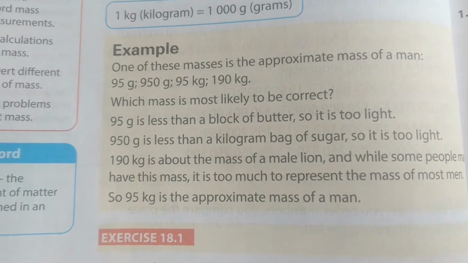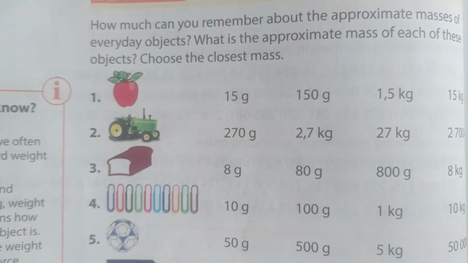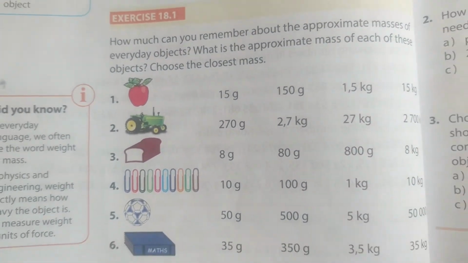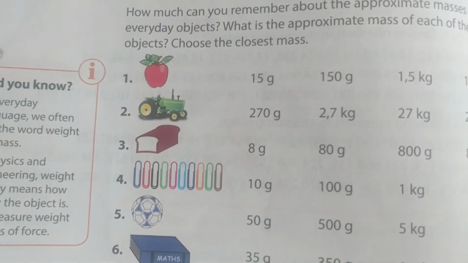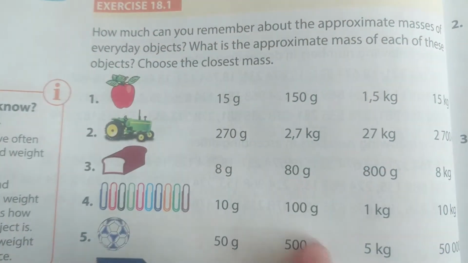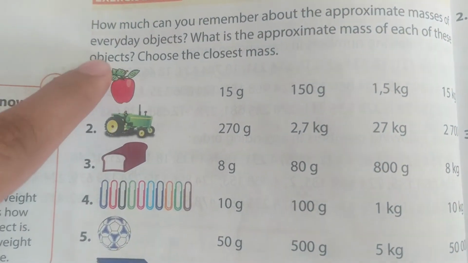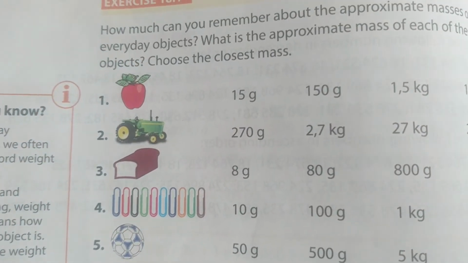Okay, so you are going to be answering questions here. You are going to be estimating or guessing which one of the options here match with the pictures, okay?